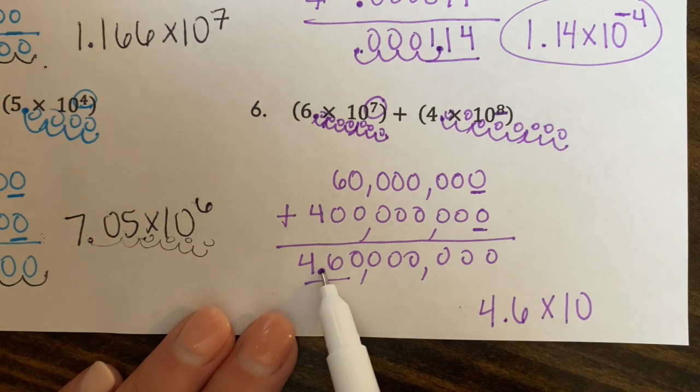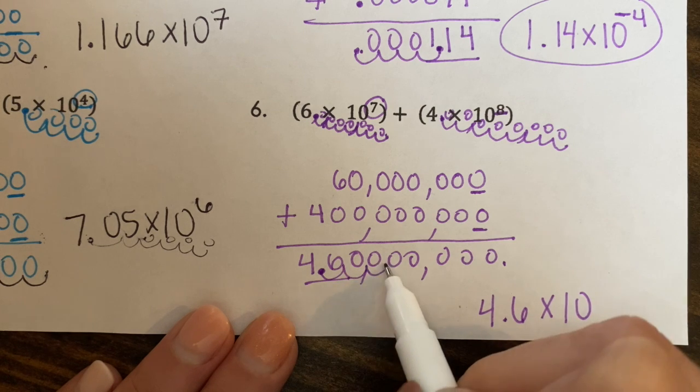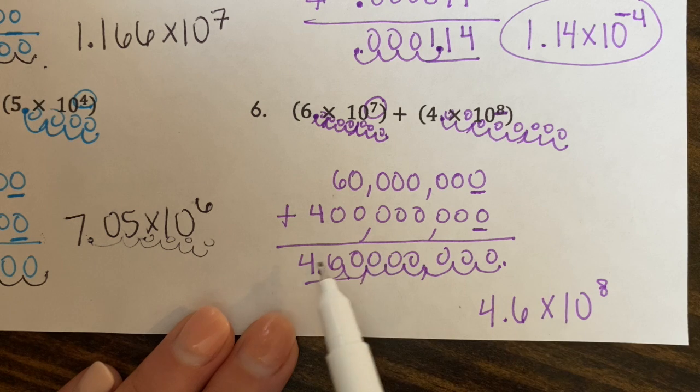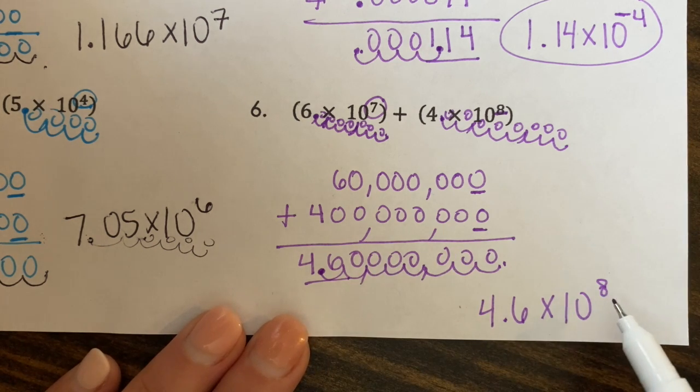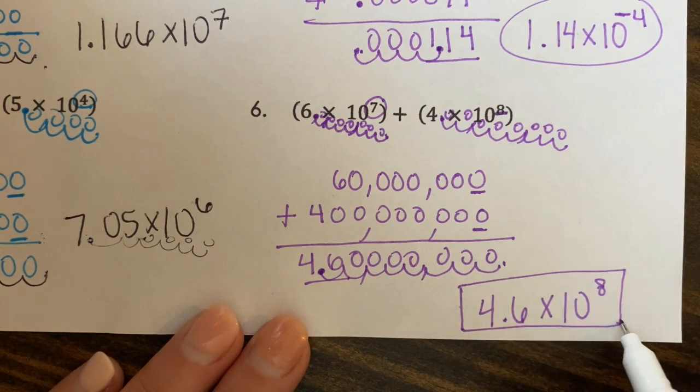And then this is where we moved our decimal to. It was originally here. 1, 2, 3, 4, 5, 6, 7, 8. Now this is a really large number. 460 million is huge. So we want to keep that exponent positive. So that is our last and final answer.